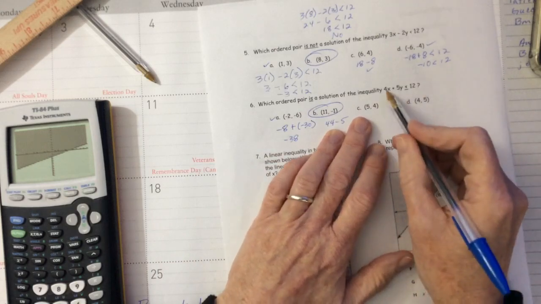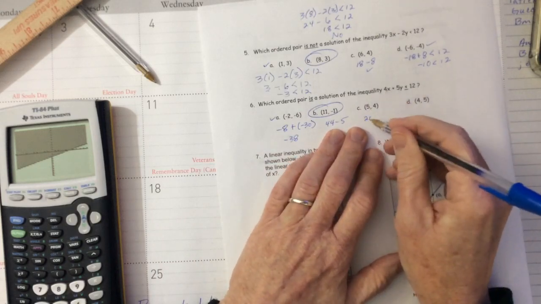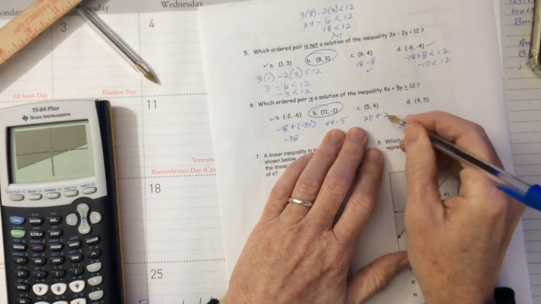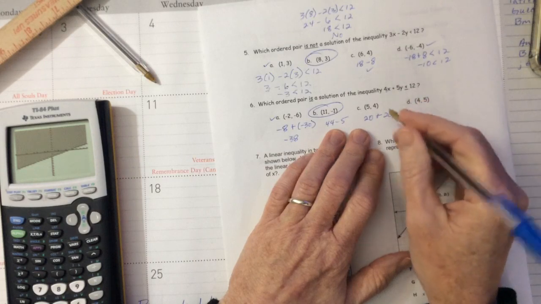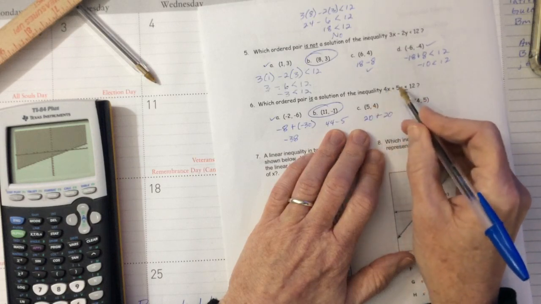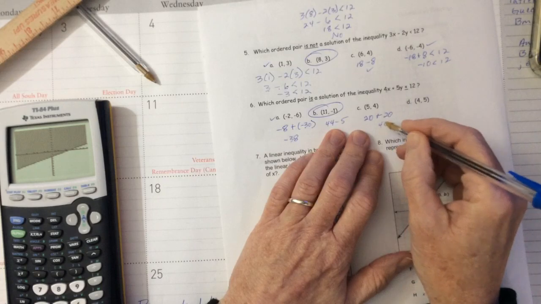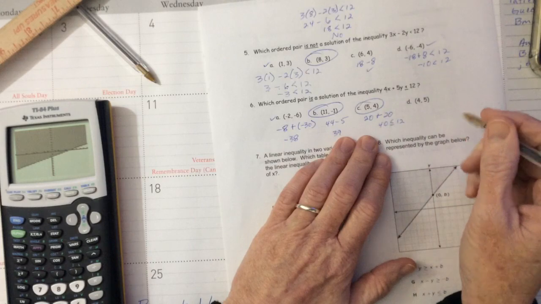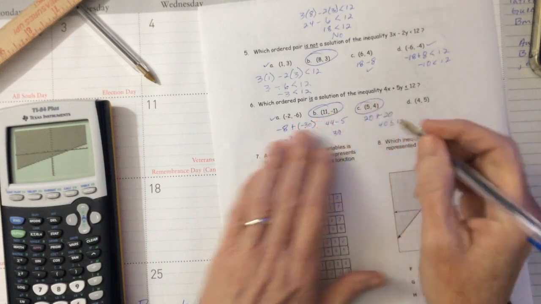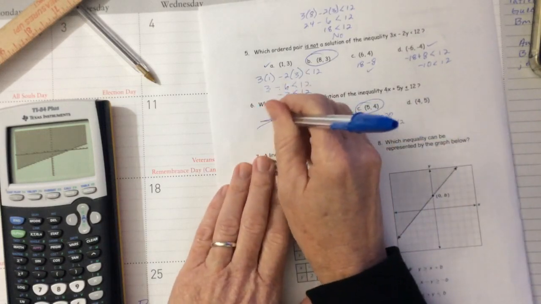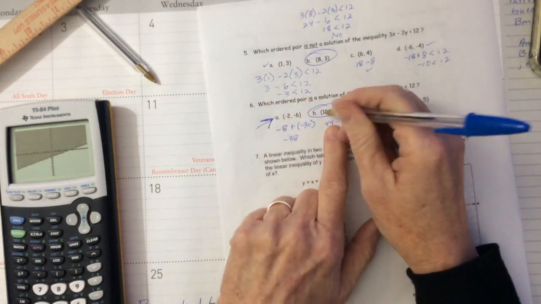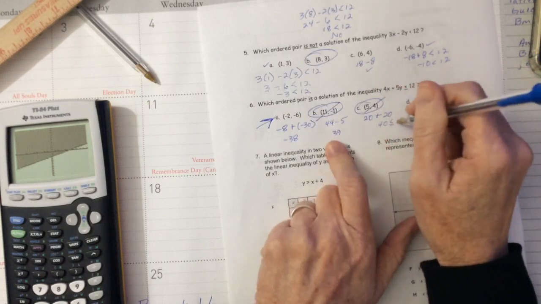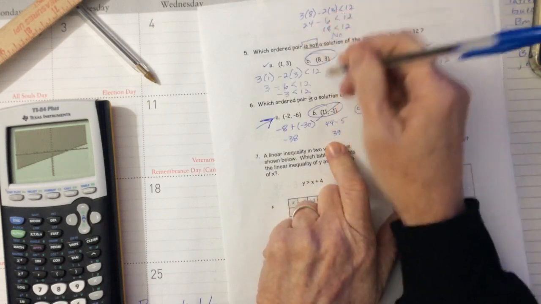Last one, nope, 2 more. 4 times 5 is 20, plus 5 times 4 is 20. So that's 40 is less than or equal to 12. And that's not right either. Oh, they want to know which is a solution. So this won't be it. That won't work, because that is not a solution. This one is not. This one is.